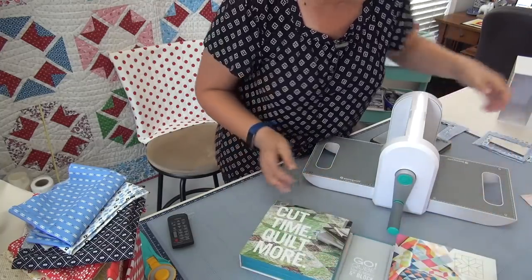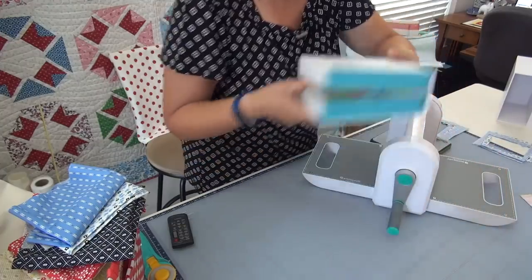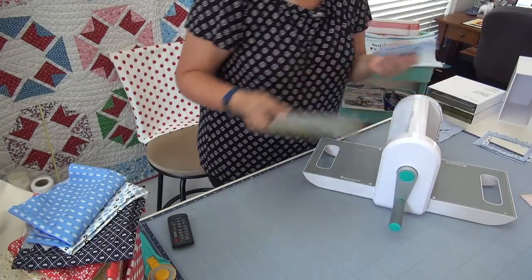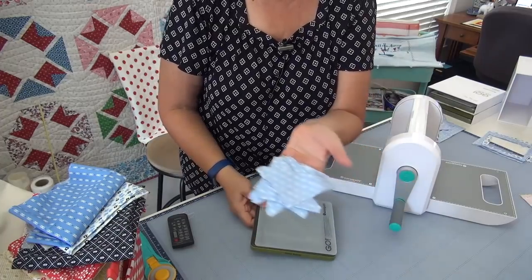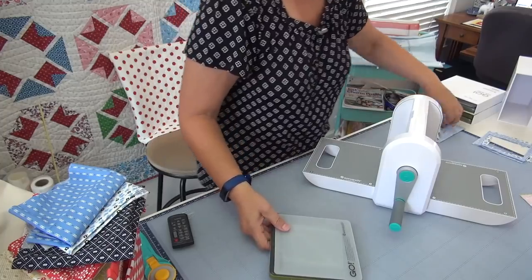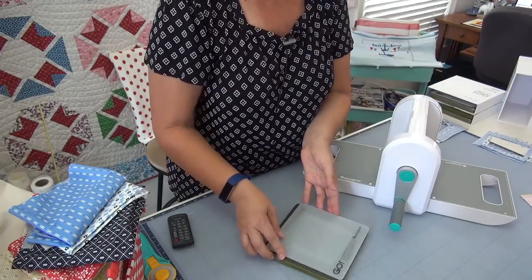So I've got my die out, and I've got the mat. Let me show you that. And here are all the cut ones for my block. But I want to show you on another piece how this works. I'll go run it through.